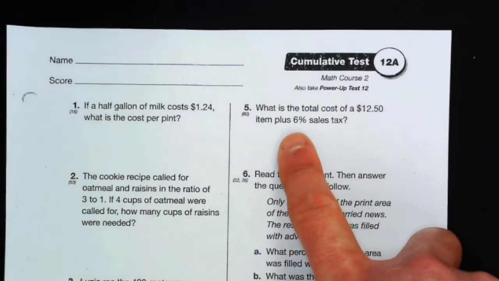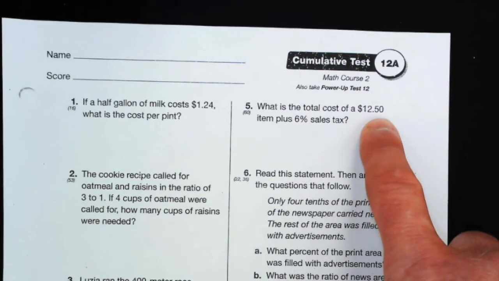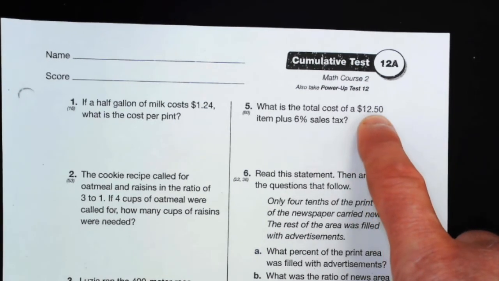number 5, you want the total cost. So step 1, I would switch this to a decimal, 0.06 times 1250. Round to the nearest penny. Take that answer and add it back to the 1250.